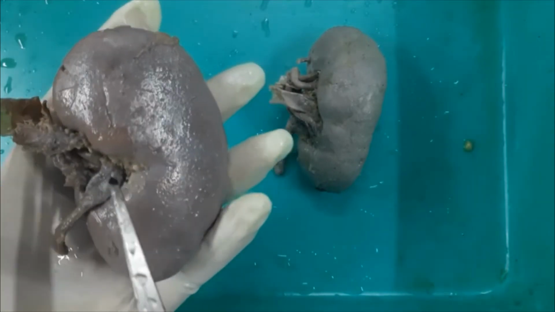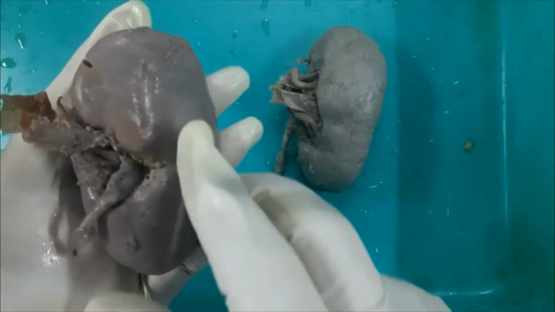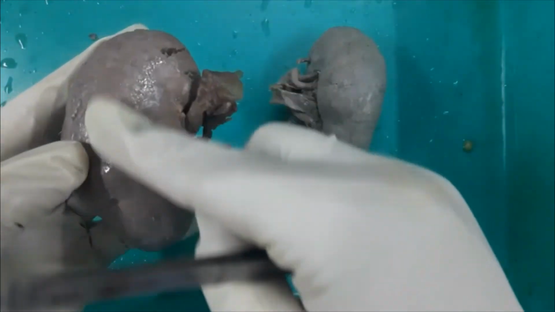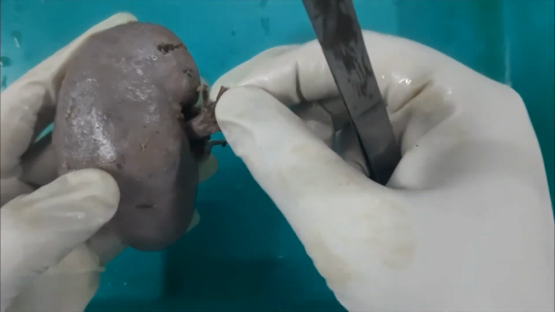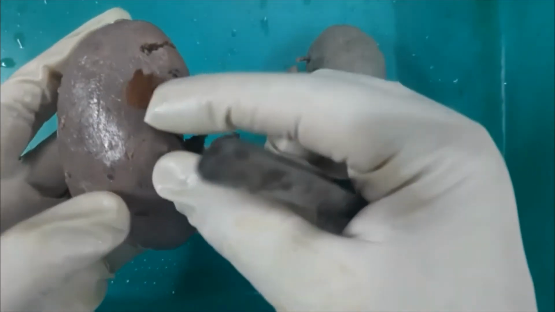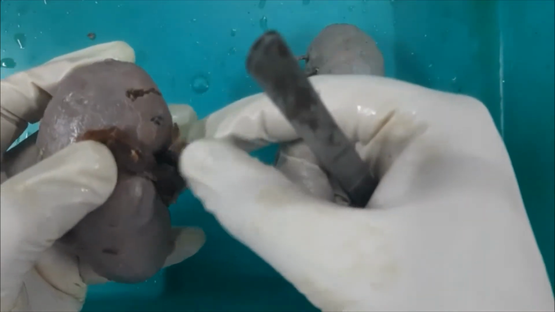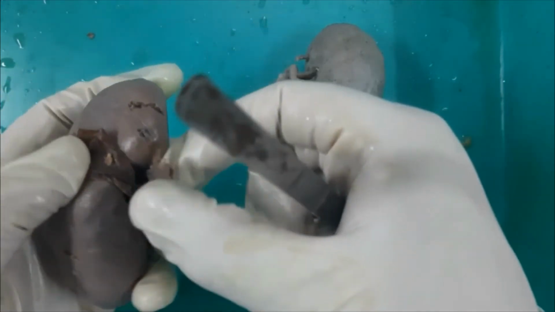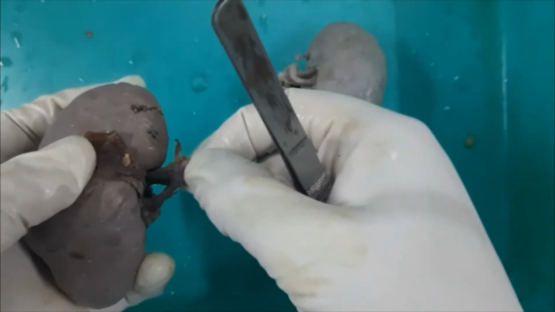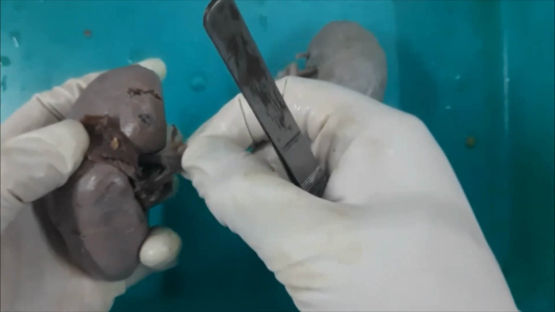So these three important structures can be identified at the hilum. If you see it from the anterior surface of the right kidney, this is the vein, the renal vein. Then comes the artery, which is dividing mainly into anterior and posterior branches. Here you can see the branching pattern, anterior and posterior.